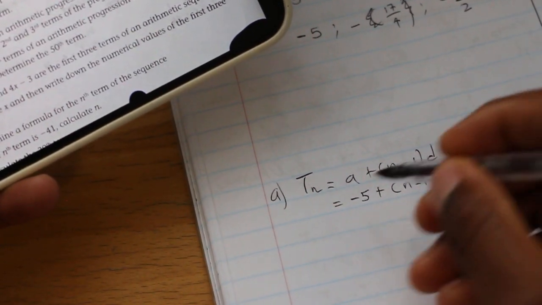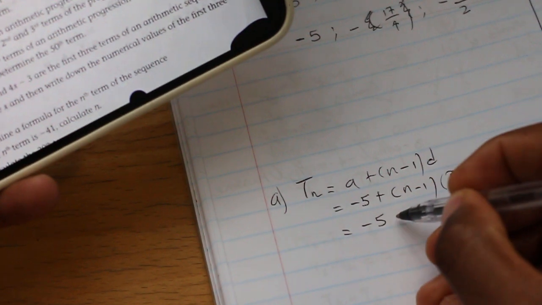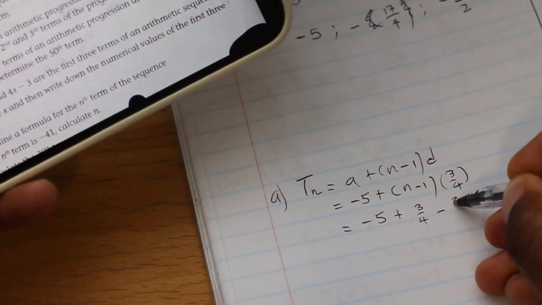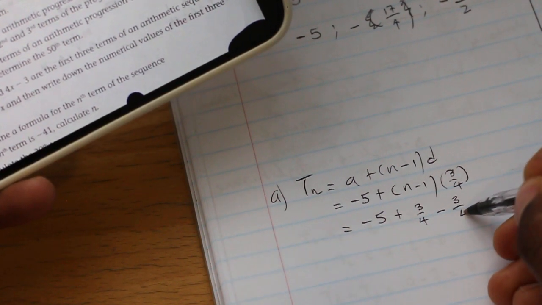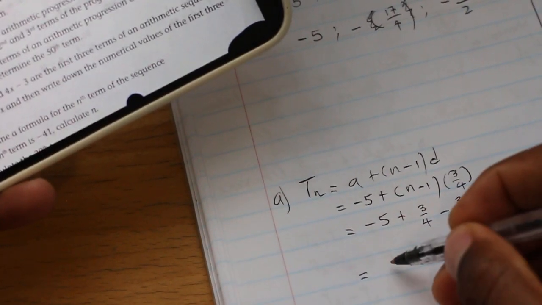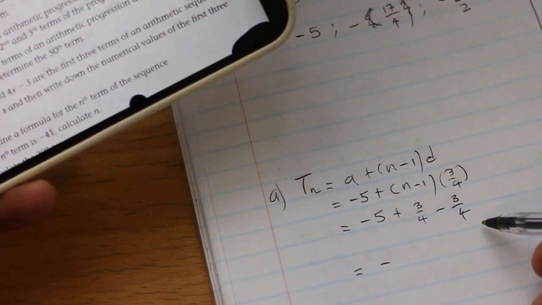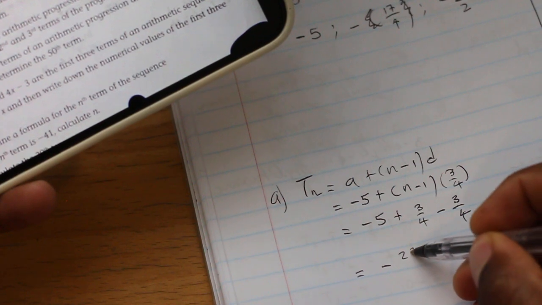The D is 3/4, so let's remove the brackets. So -5 plus 3/4 minus 3/4. So that becomes minus, so we add the 5 and the 3/4, that becomes 23/4.